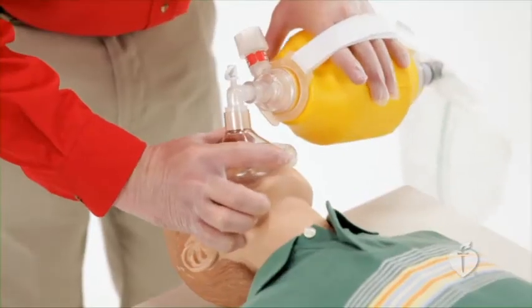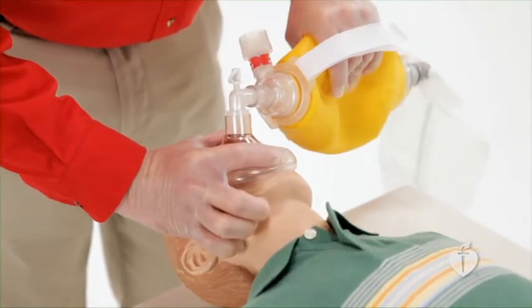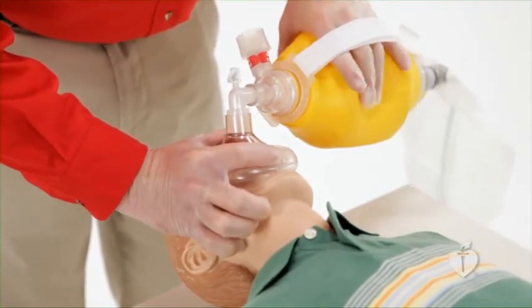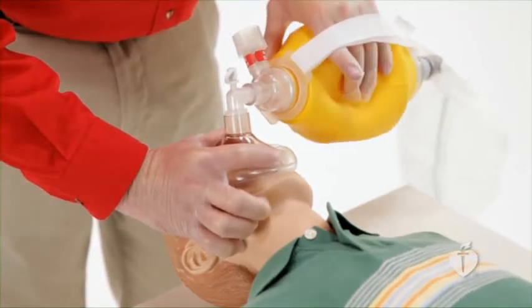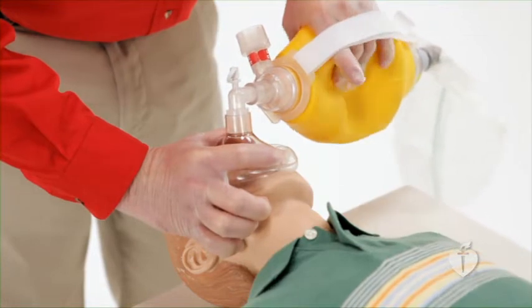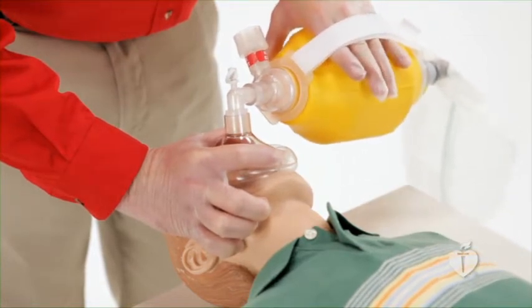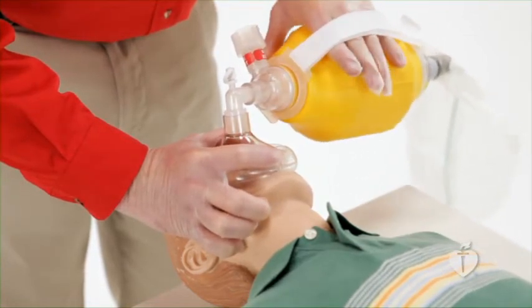If you tilt or extend a child's head beyond the neutral position, the airway may become blocked. Make sure you hold the mask against the face with your thumb and index finger while using the remaining fingers of that hand to lift the jaw and open the airway. Make sure you make a tight seal between the mask and the child's face.